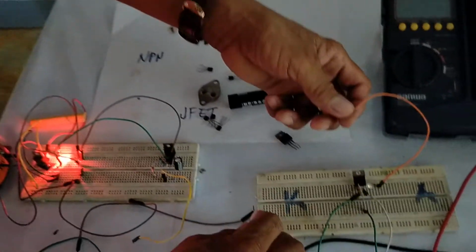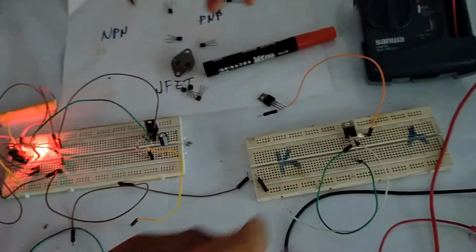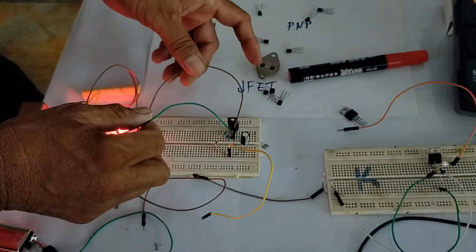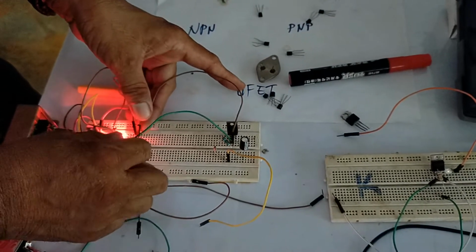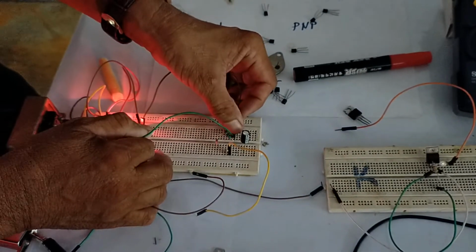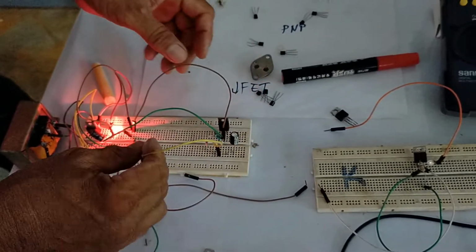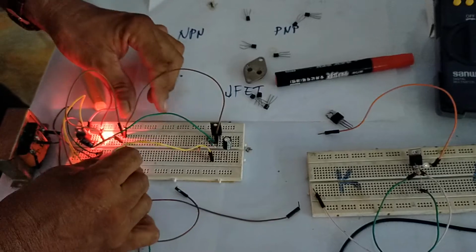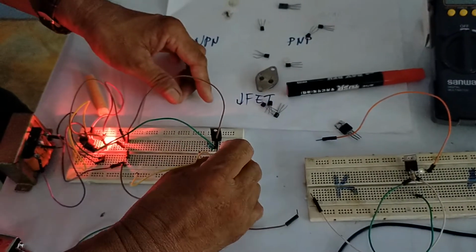Okay, let us connect. We have here the regulator. We are actually connecting. We have here the negative side. Connect it here. Okay.